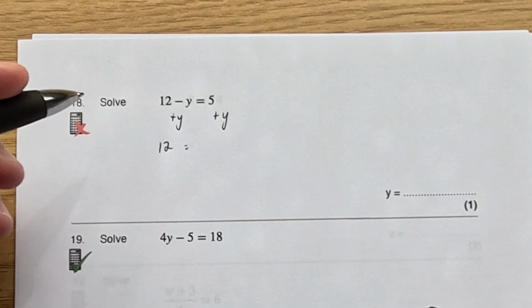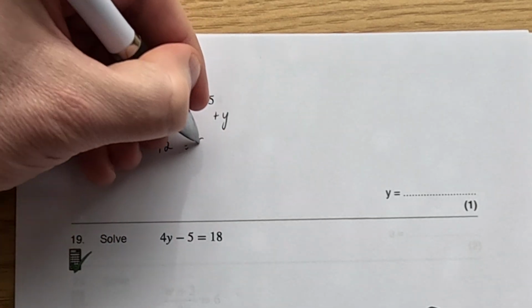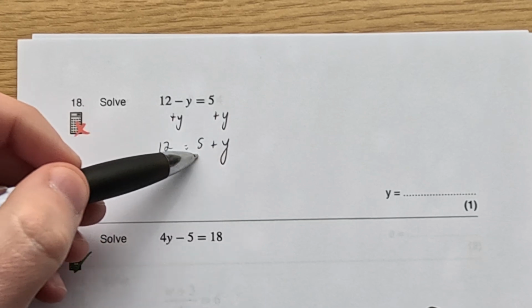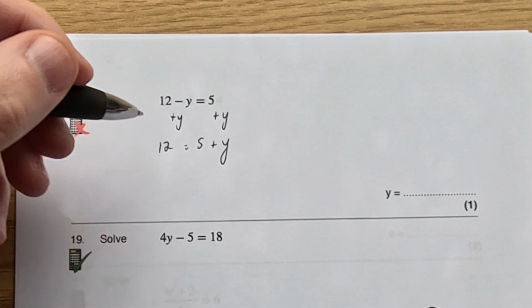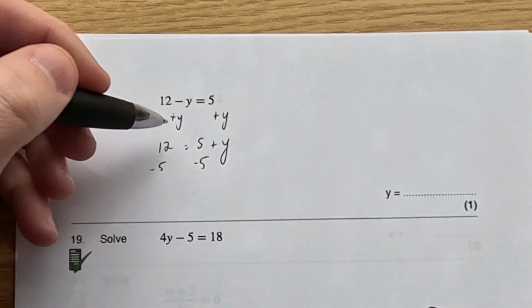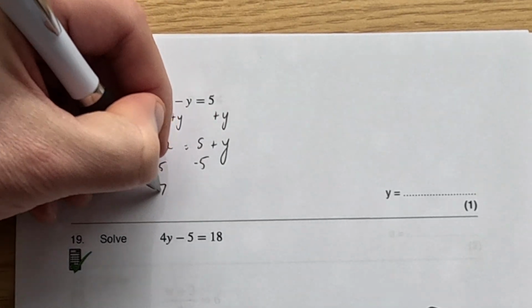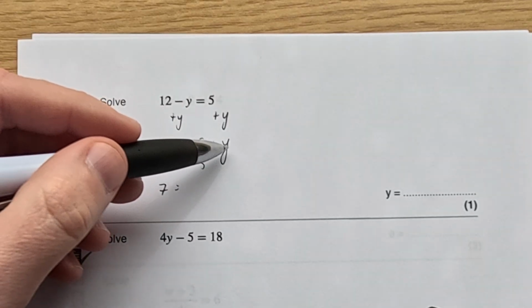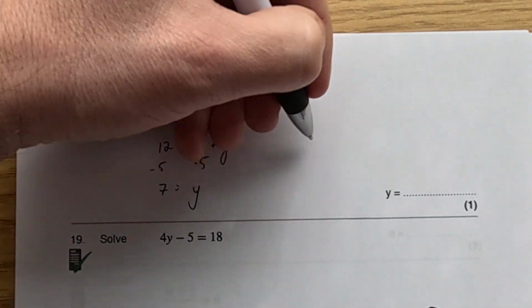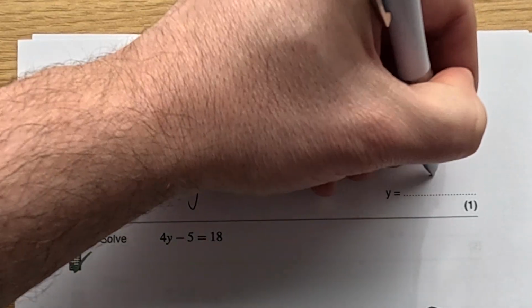And on the right hand side of the equation we've got 5 plus y. Okay, now we want to get the y on its own, so we want to get rid of this 5. So let's take away 5 from both sides of the equation. 12 take away 5 is equal to 7, and on the right hand side we had 5 plus y, we're taking away the 5, so we'd just be left with the y. So we've got that 7 equals y, or y equals 7, and that's it.